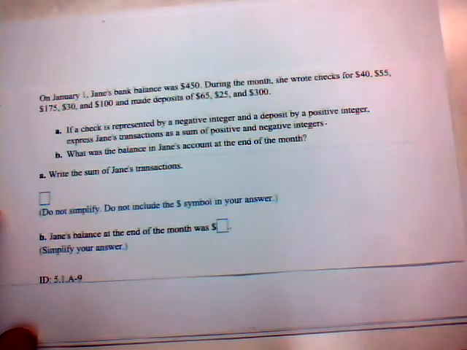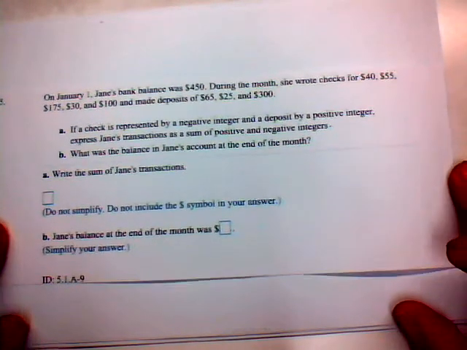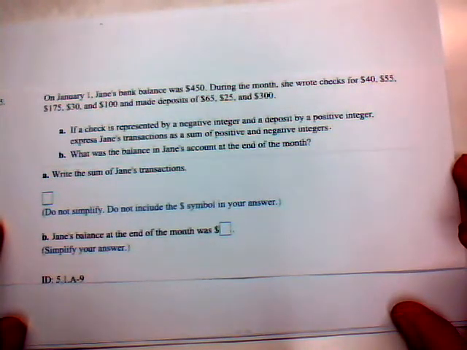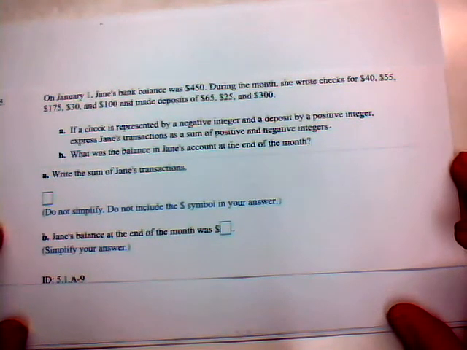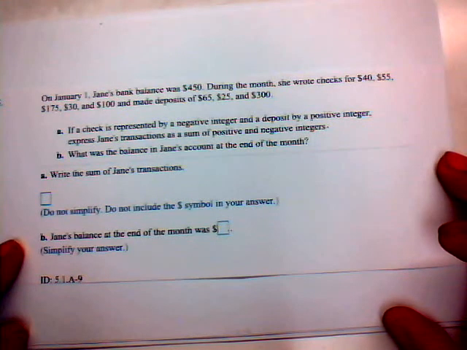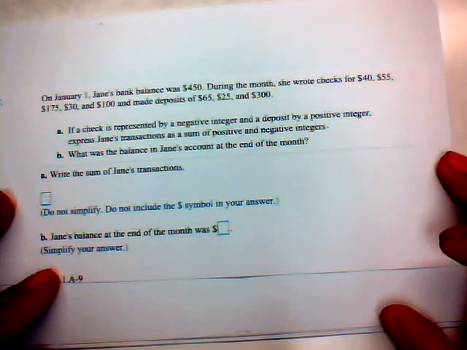Okay, next problem. On January 1st, Jane's bank balance was $450. During the month, she wrote checks for $40, $55, $175, $30, and $100, and made deposits of $65, $25, and $300. Now in part A, if a check is represented by a negative number and a deposit by a positive integer, express Jane's transactions as a sum of positive and negative integers. That's part A. And then part B, what was the balance in Jane's account at the end of the month?